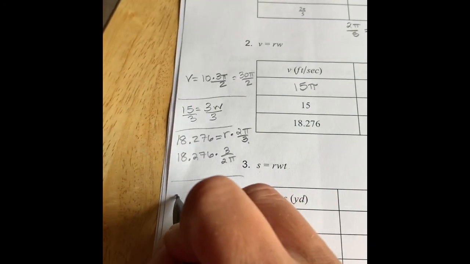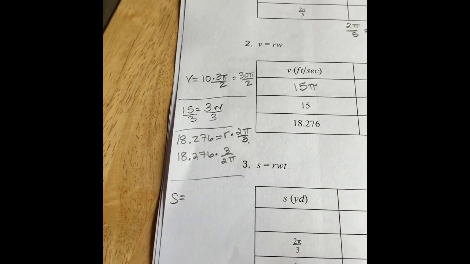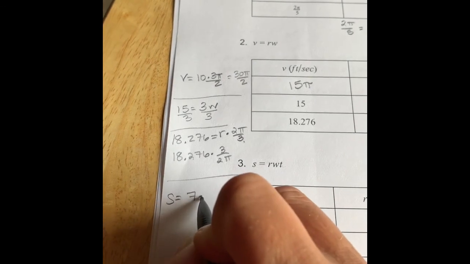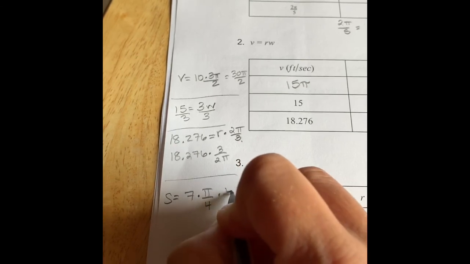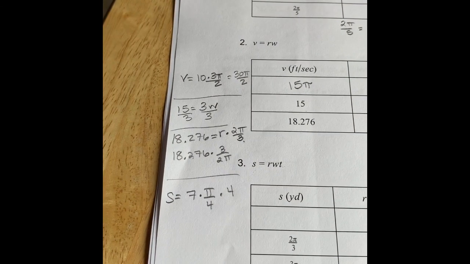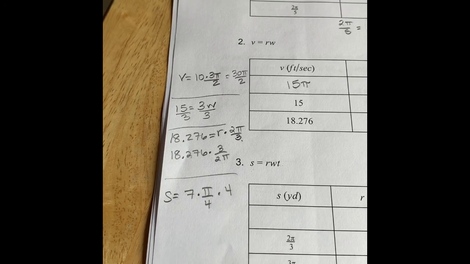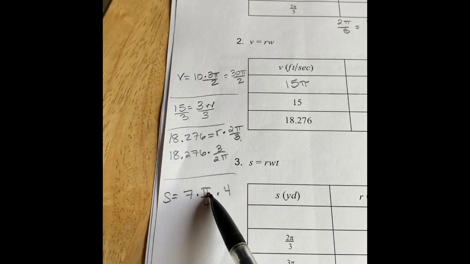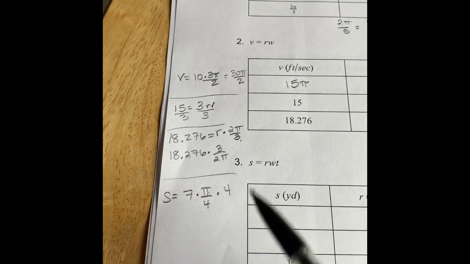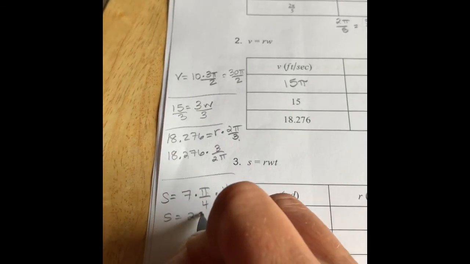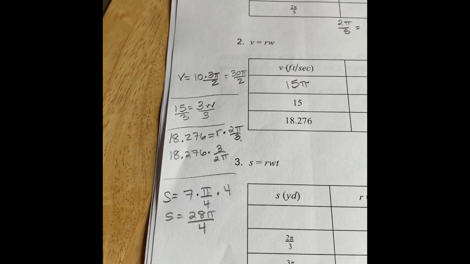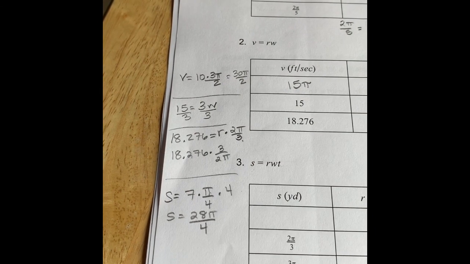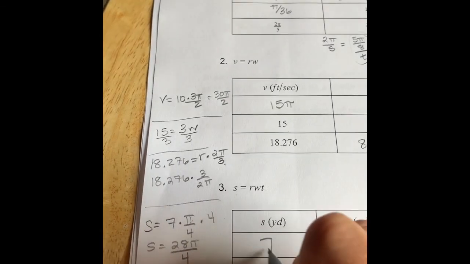So let's see. S is what we're looking for. R is 7 times W, which is pi over 4, times T, which is 4. No decimals were given to us, so we're going to just leave the pi as a pi. So 7 times 4 is 28. So we have 28 pi, and that's all over 4 because that's the only number in the denominator. And then, of course, 28 divided by 4 is 7. So our S is 7 pi.